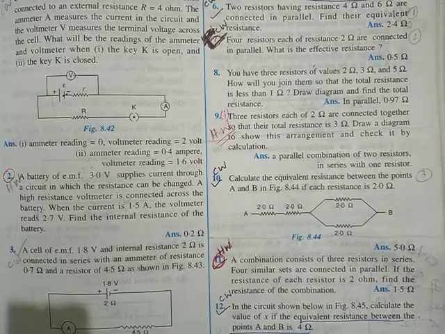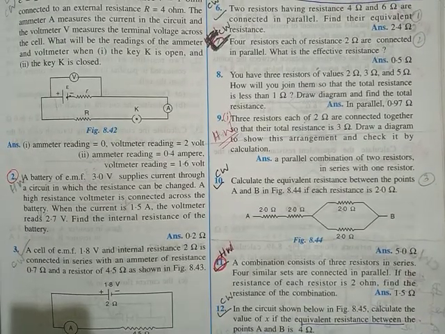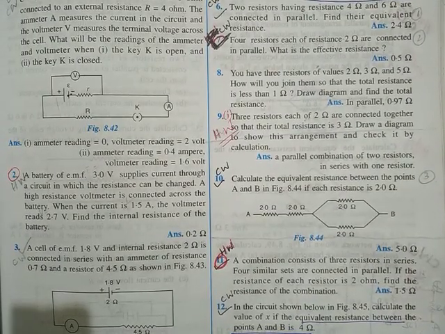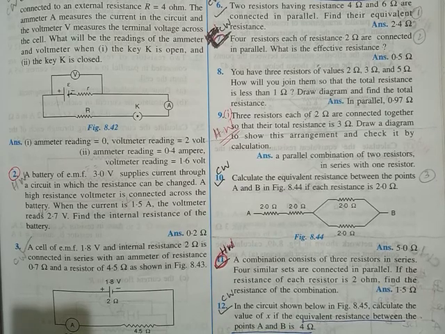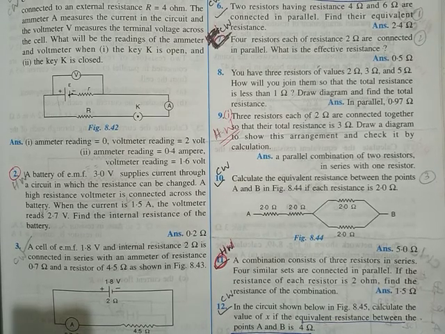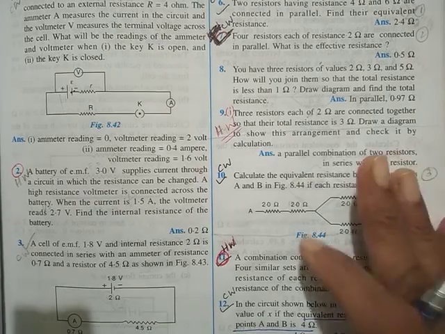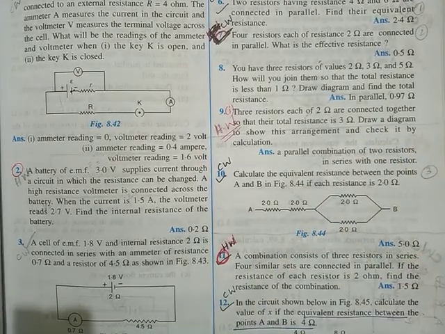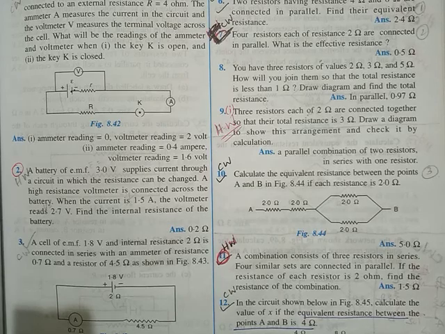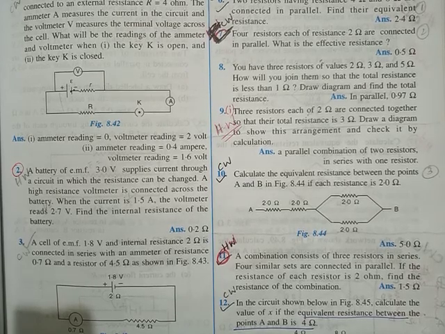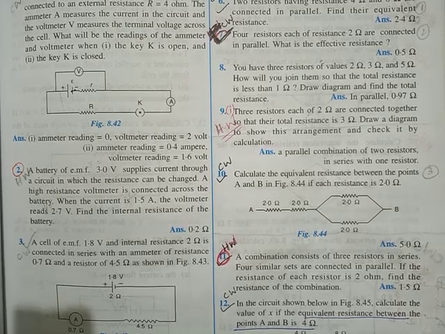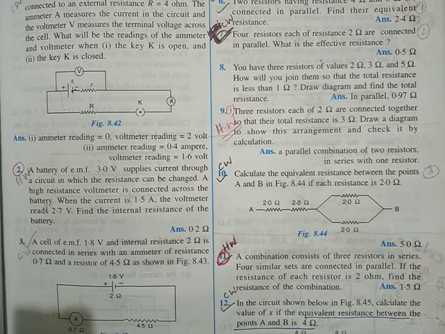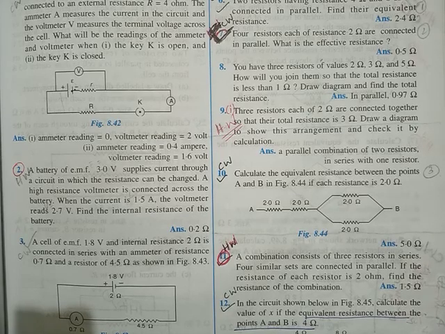Then from 6 to 19, it's all based on finding the total resistance. So you have to use the formula R series or R parallel and then solve it. Now, as I told you before, out of the 20 marks, maybe 6 marks will be for numericals and remaining 14 will be theory. So please study thoroughly theory first so that you can score that 14 marks fully, and don't waste your time much on numericals and lose the marks on that. But study theory first, then do your numericals.